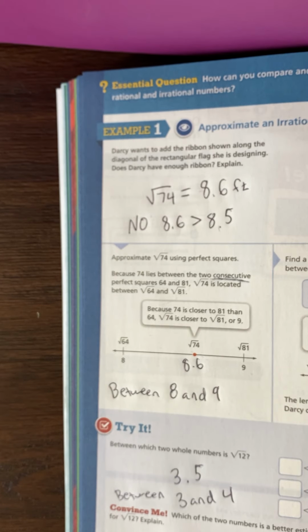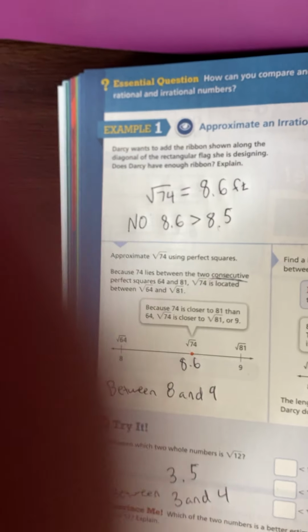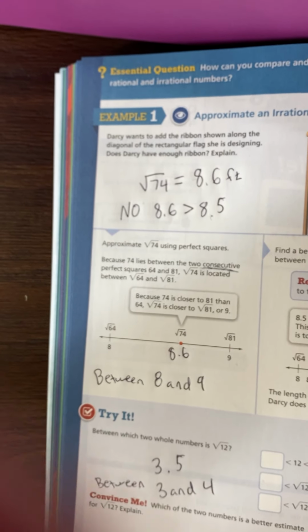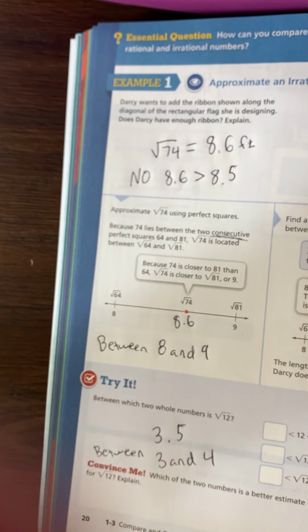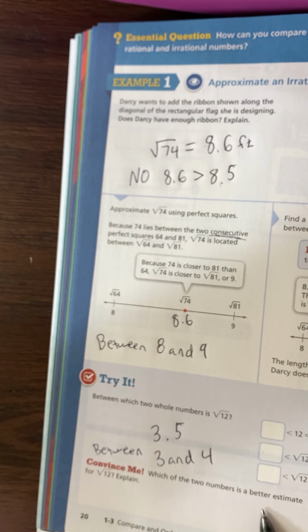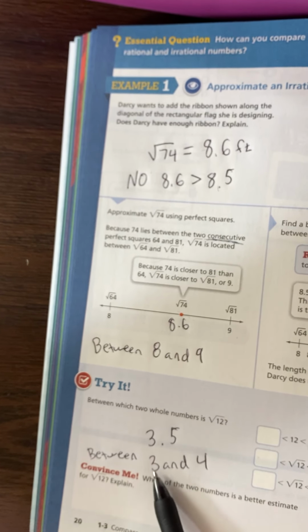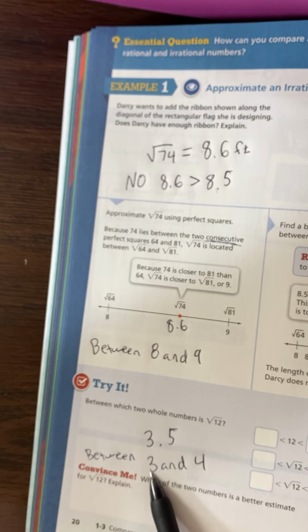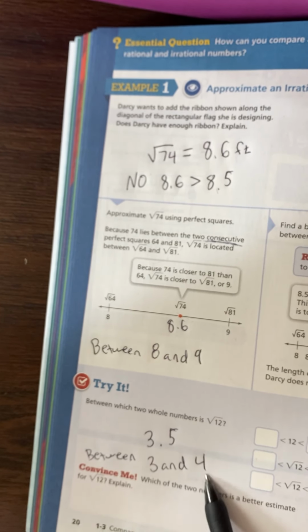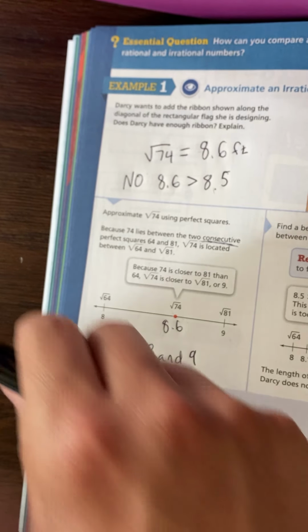All right, then the question on the bottom says, which of the two numbers is a better estimate for the square root of 12? So we're looking up here. What's a better estimate for the square root of 12? 3 or 4?